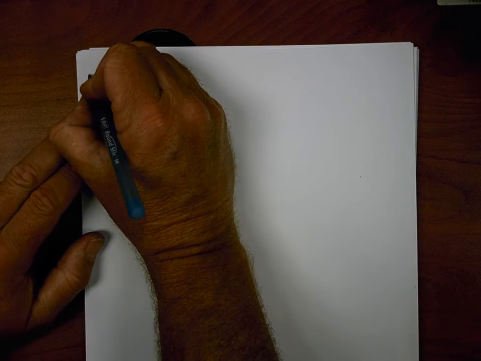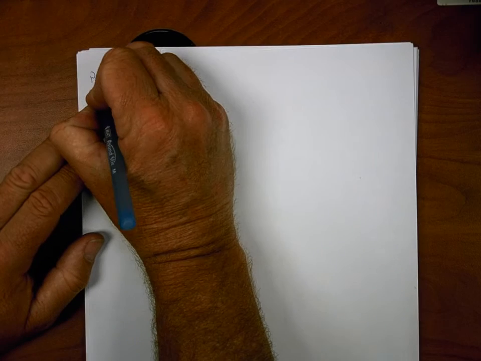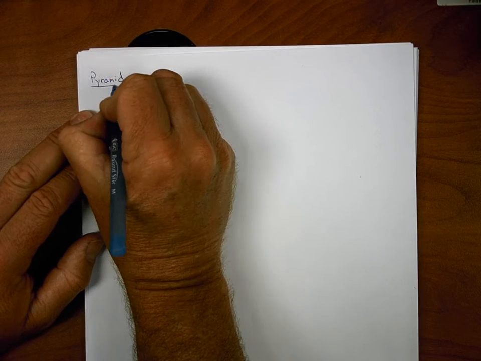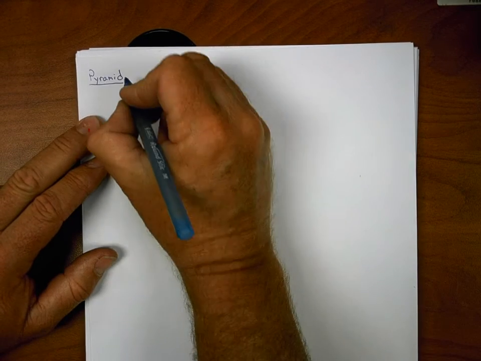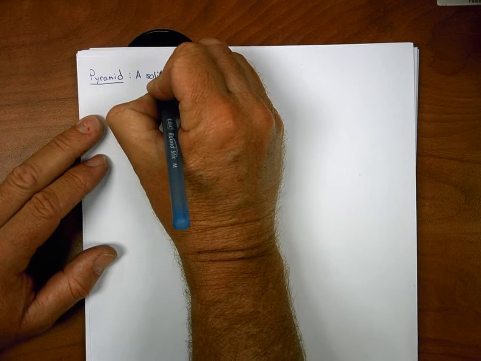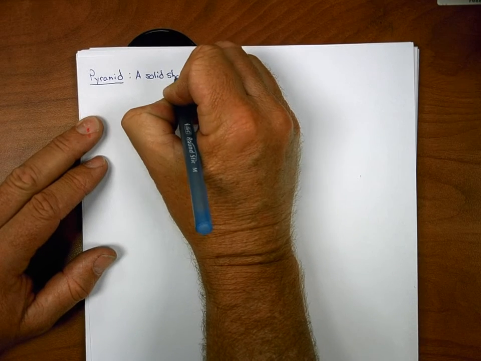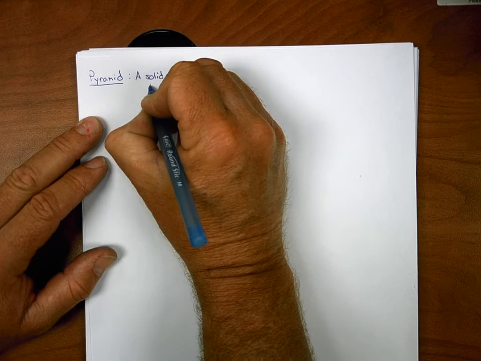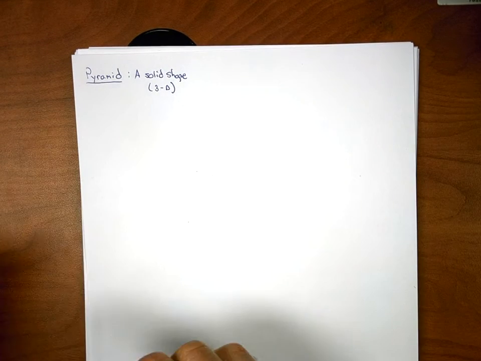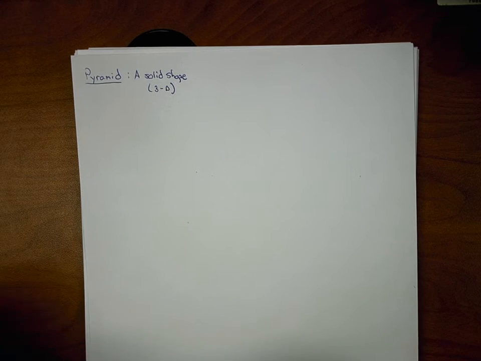So let's talk about two solid shapes we're going to be talking about today. We're going to be talking about a pyramid, and then we're also going to be talking about a cone. Okay, so first of all, let's talk about a pyramid. So what is a pyramid? Well, a pyramid is a solid shape. Okay, so what does that mean? Well, if you remember from yesterday, what is a solid shape? It means that we are talking about something that is three-dimensional. Three-dimensional means that the shape is going to have depth to it.